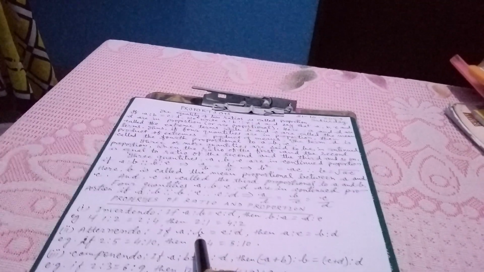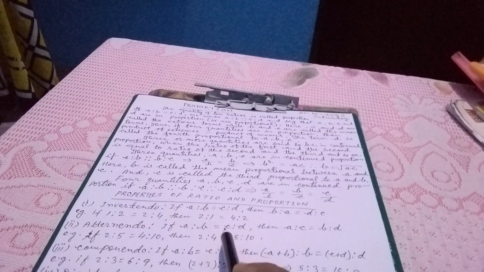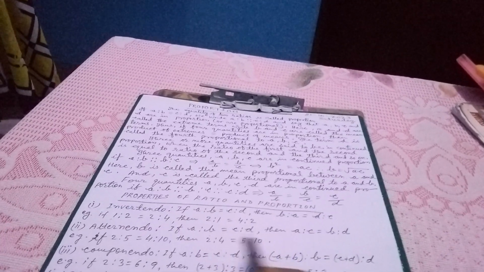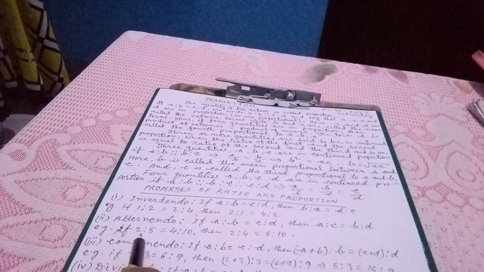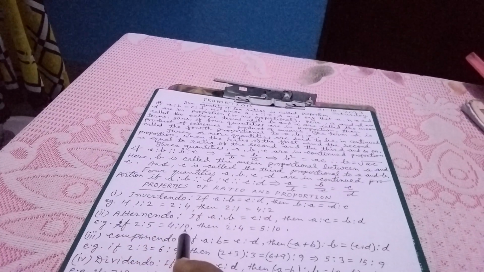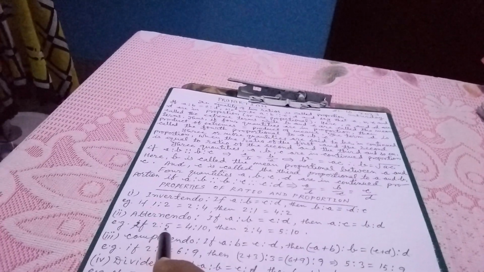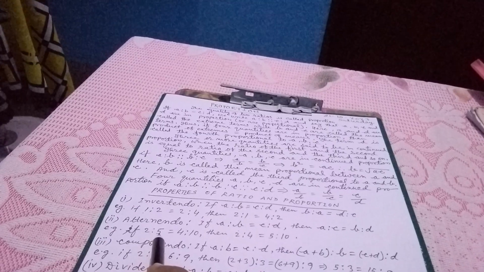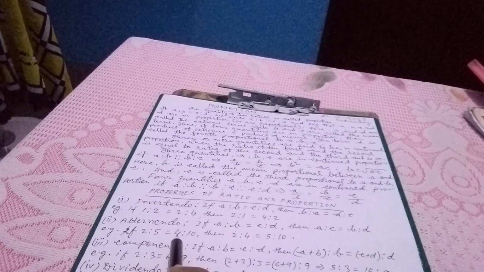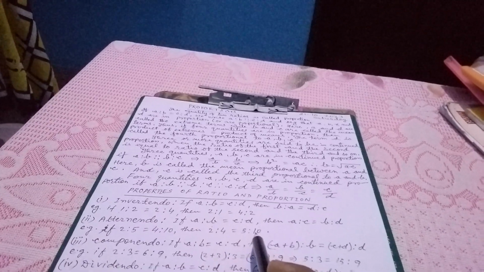So here b is the consequent, and it is replaced by the antecedent. This is what we call alternando. Example: if 2 : 5 = 4 : 10, then here the consequent is 5. This is changed by the antecedent, and so it becomes 2 : 4 = 5 : 10.